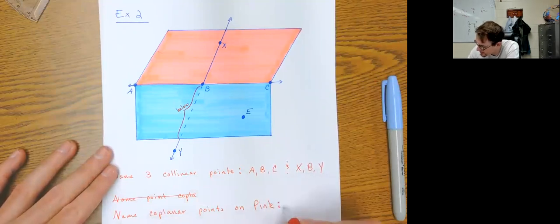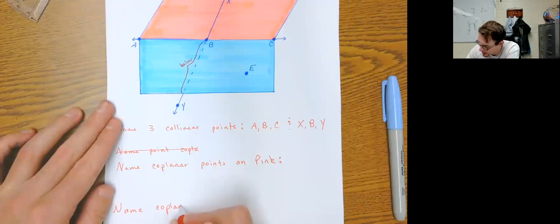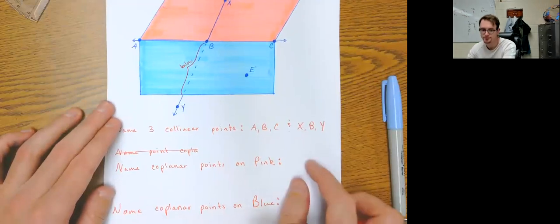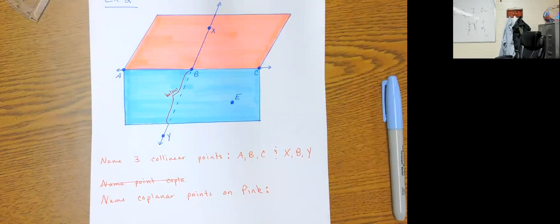And then let's do name coplanar points on the blue plane. All right. So let's do pink first. Pink's interesting. You know what? Hold up. I got pink and blue. And I am back. Okay.